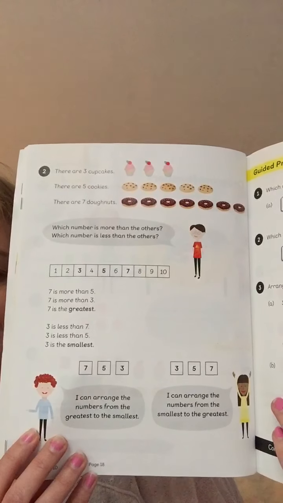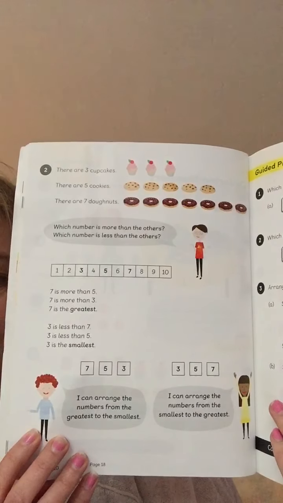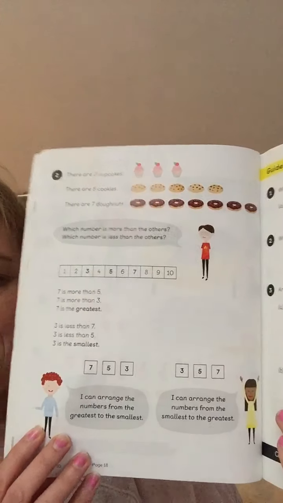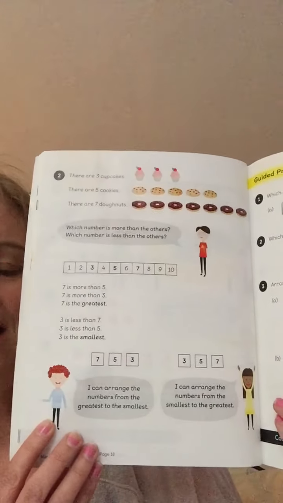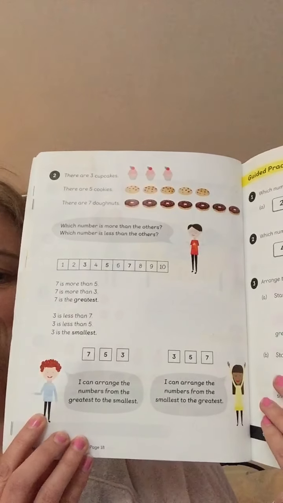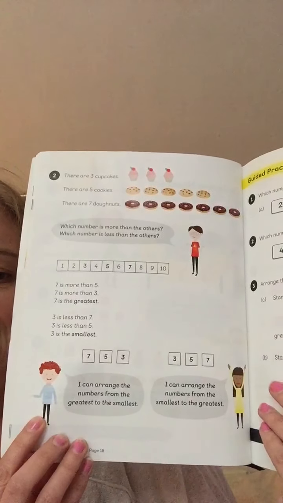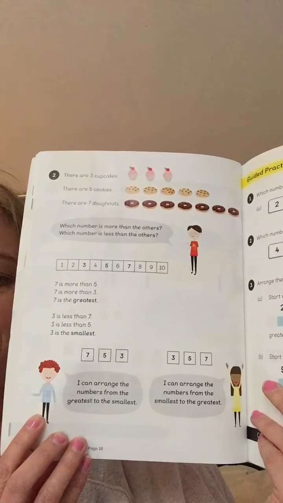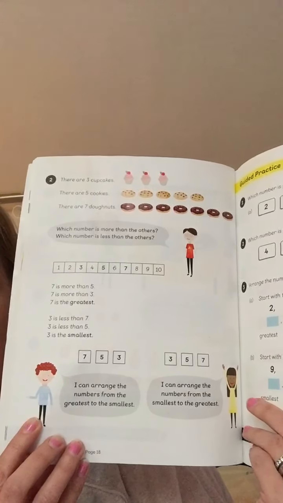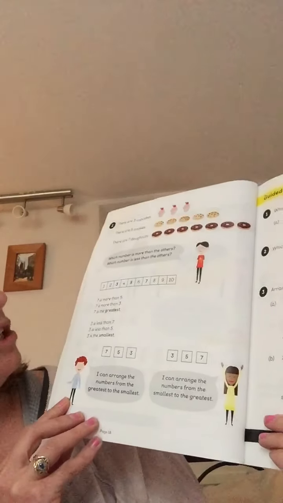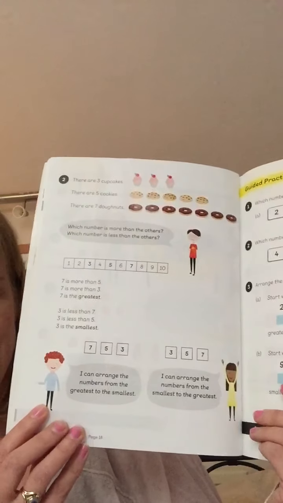So we can say 7 is more than 5. 7 is more than 3. 7 is the greatest. 3 is less than 7. 3 is less than 5. 3 is the smallest.